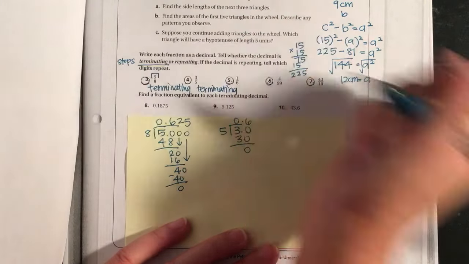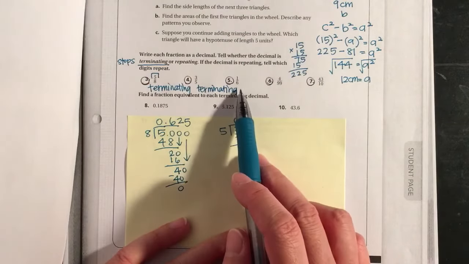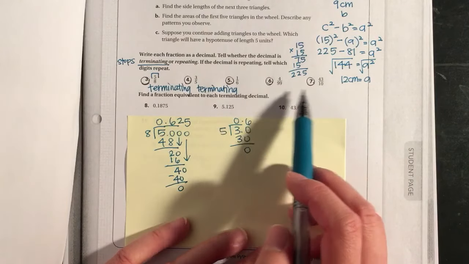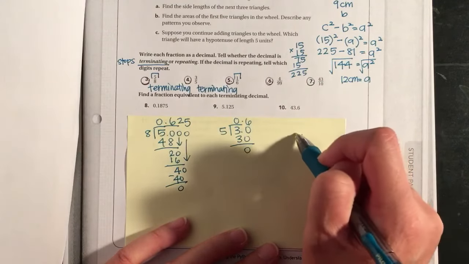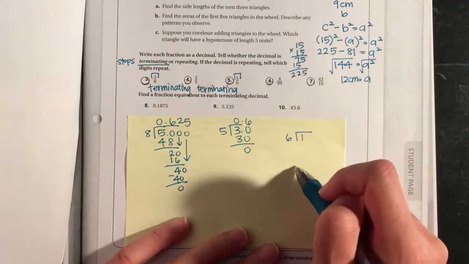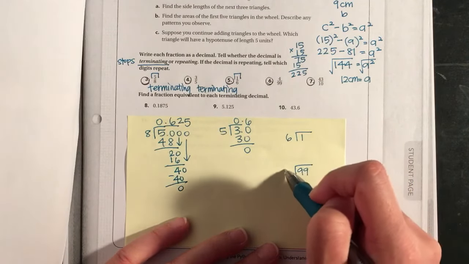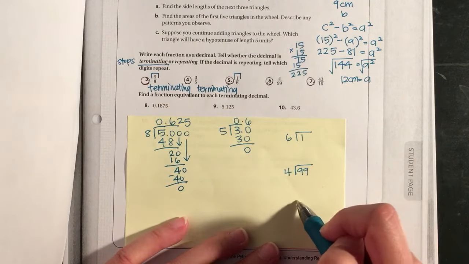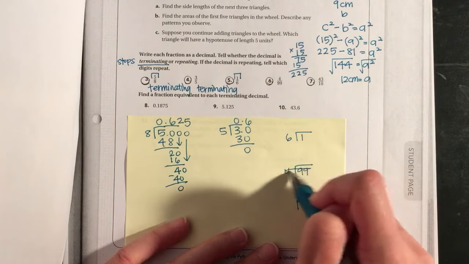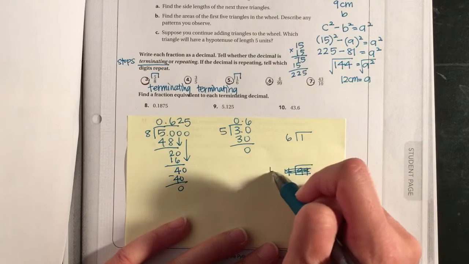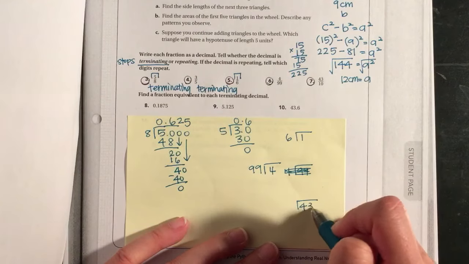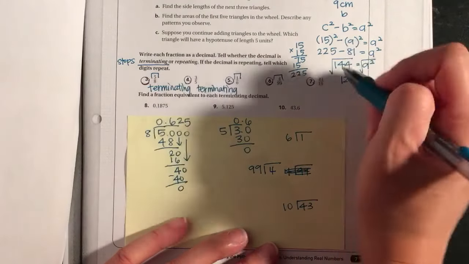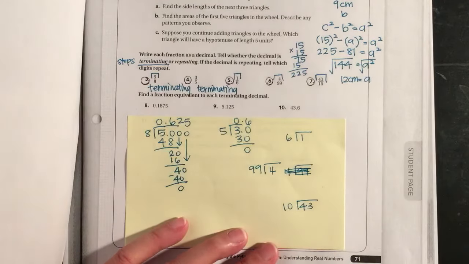So I want you to go ahead and try the next 3 numbers on your own. So remember, you're dividing 1 divided by 6, 99 divided by 4. No, I'm sorry, it's 4 divided by 99, and then 43 divided by 10, since these are the numbers that we are putting as our dividends.